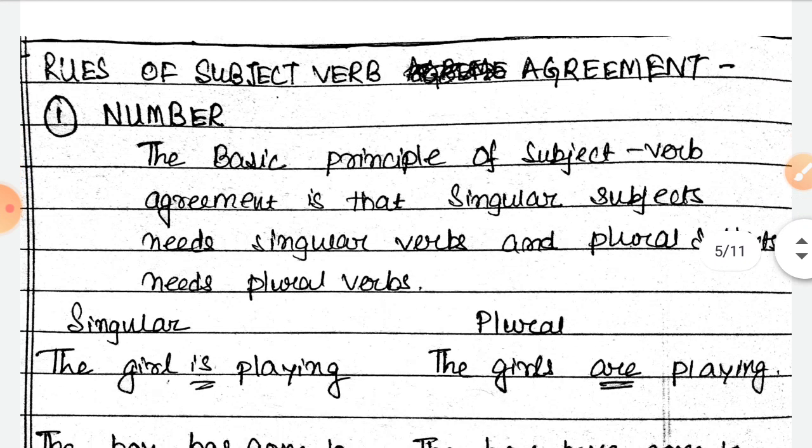Now we will see certain, this was the basic thing I told you up till now. Now we will see that there are certain rules of this subject verb agreement. The first rule is about the number. The basic principle of subject verb agreement is that a singular subject needs a singular verb and a plural subject needs a plural verb. This is what I was talking about.